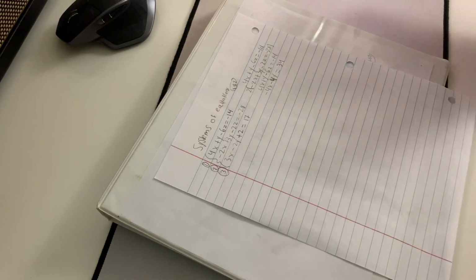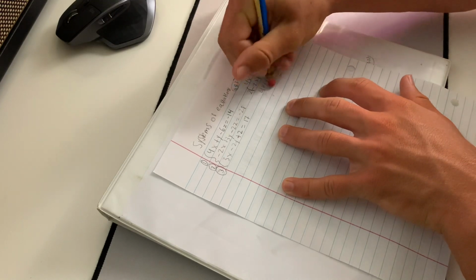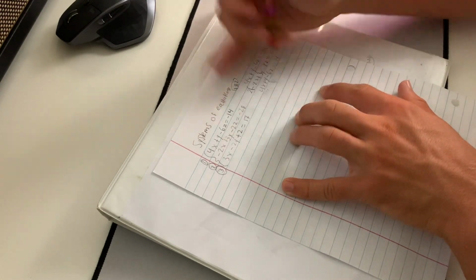And see, while writing that down, I just realized I made a mistake. I was looking at the wrong one. That's what math is about. Math is about making mistakes. And I'm supposed to be the teacher right now, and I made a mistake. So, all of that was wrong.